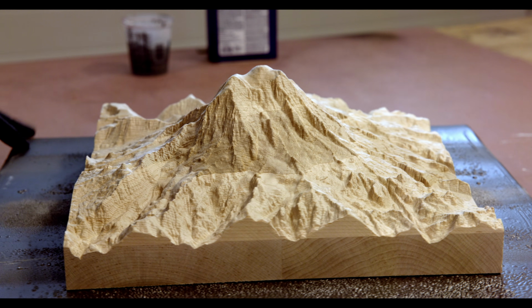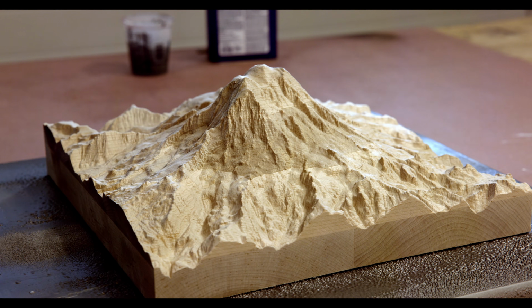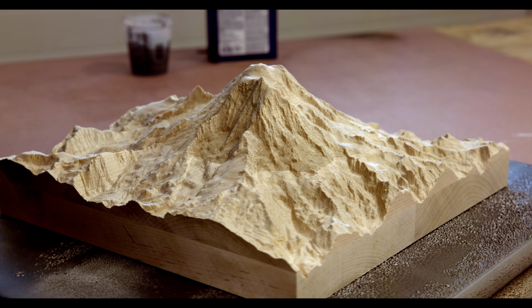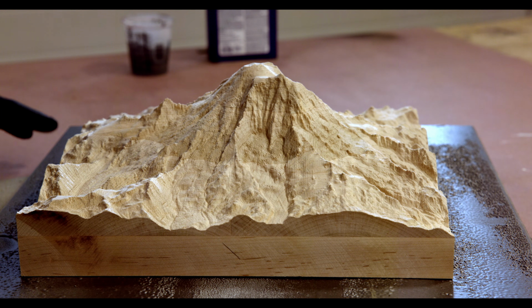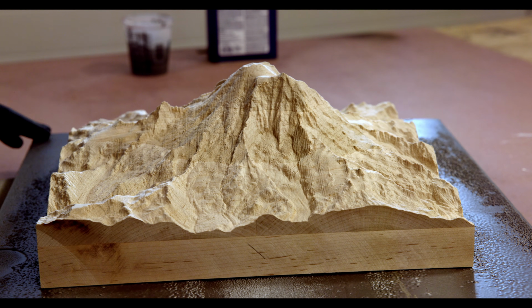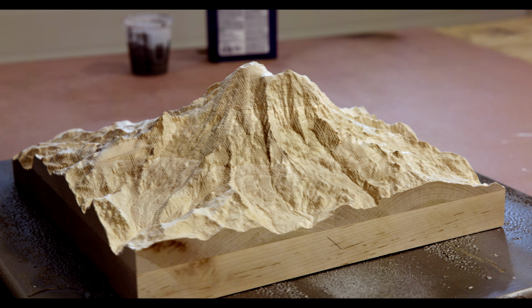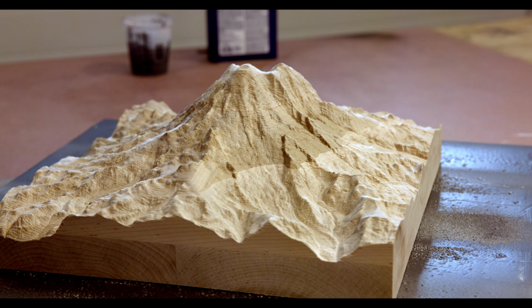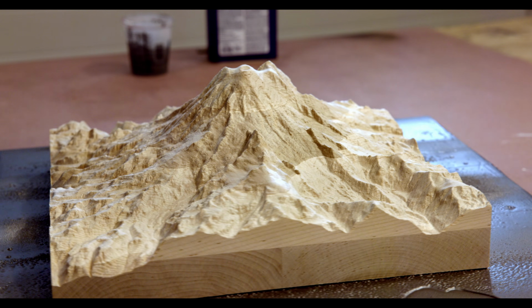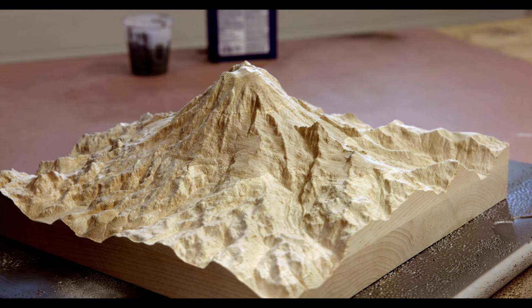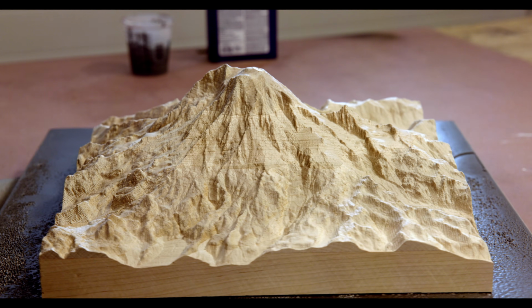This one really came out amazing. I mean, this new software is unbelievable as to how close you can get in on it, the detail in it. It's really exceptional. Big, big difference from the last carving that I did.